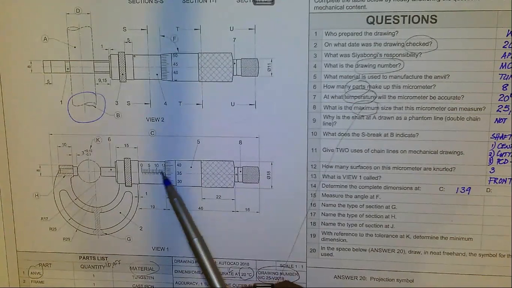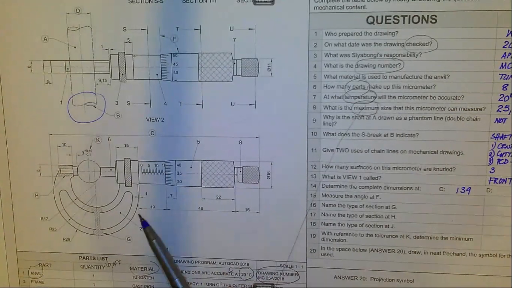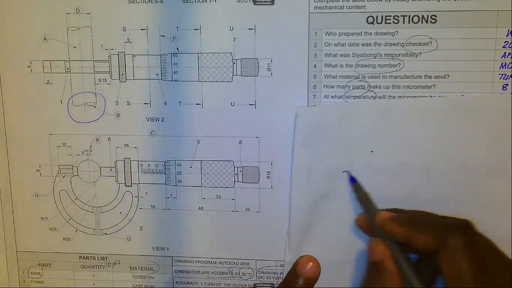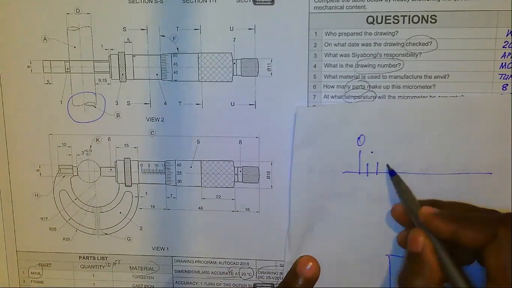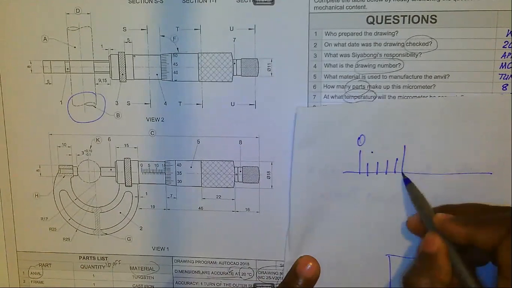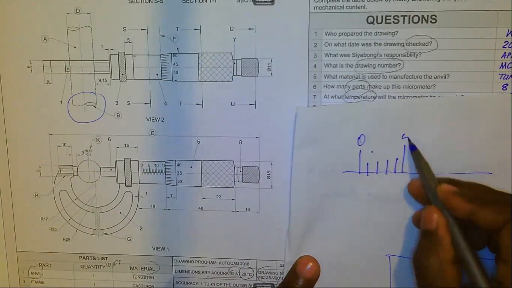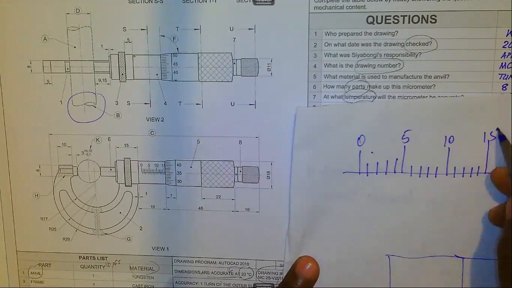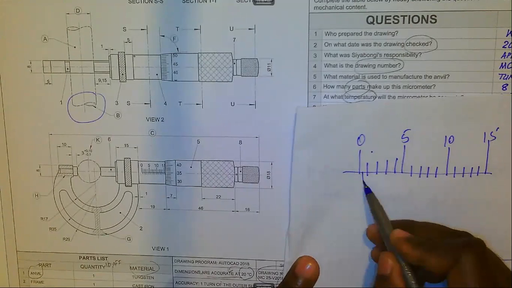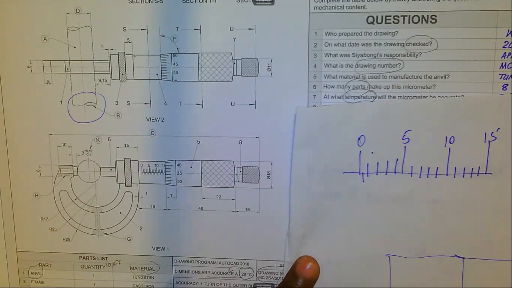In terms of those graduations, you have a 0, then 1, 2, 3, 4, then 5, 6, 7, 8, 9, then 10, 11, 12, 13, 14, 15. But at the bottom, you would see that there is a small dash, like that, like that, like that. And here there is just one that will be in line with the end part of the micrometer reading.